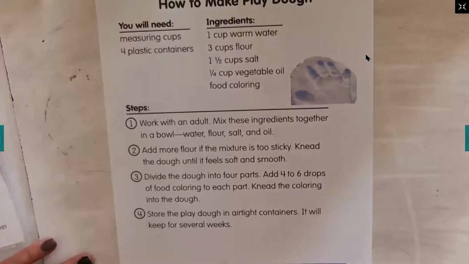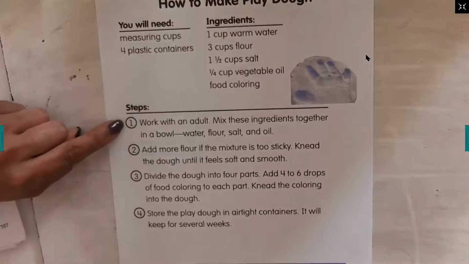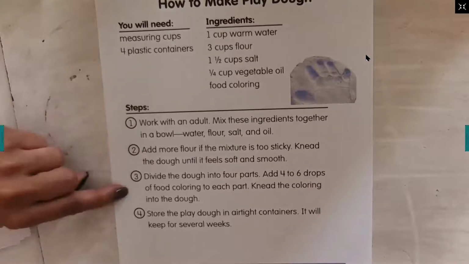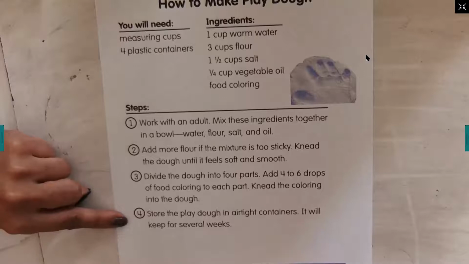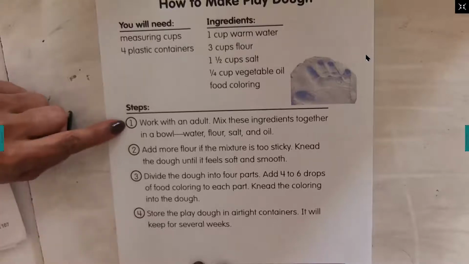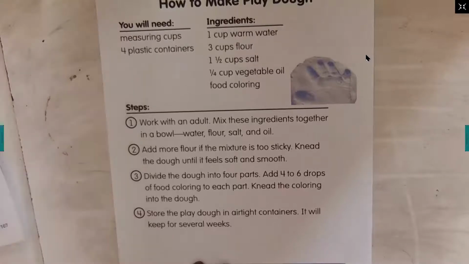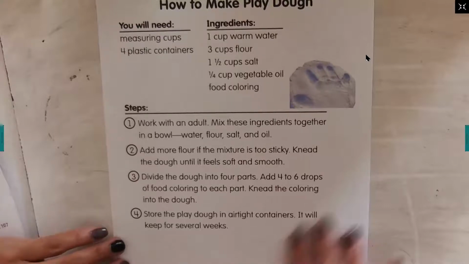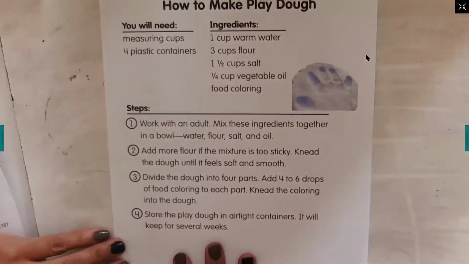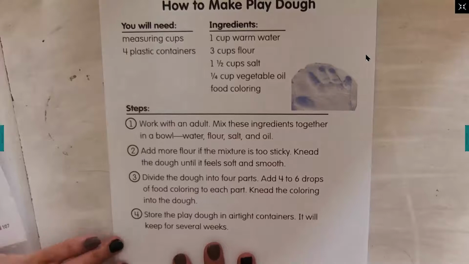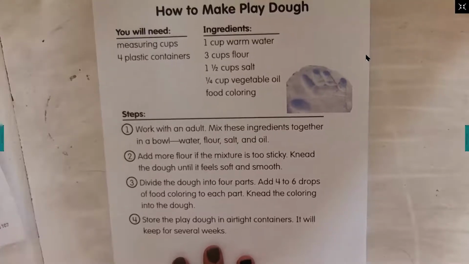How do you know what to do first? Well, if you look at these steps, each step has a number. So it just makes sense that we would start with number 1. And let's recall, what kind of text is this? It's a recipe.